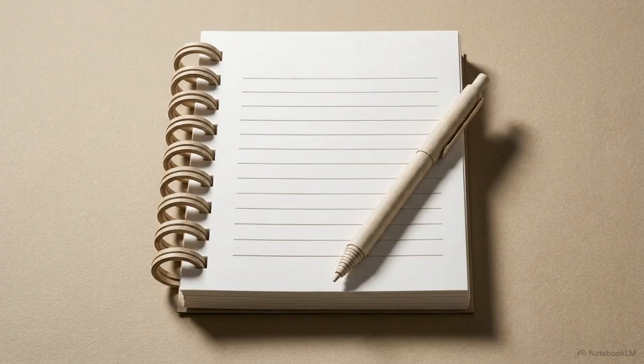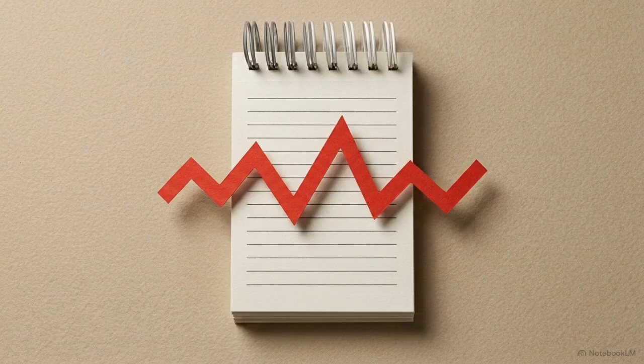Step 1 is programming the strategic pause. This is how you regulate your automatic emotional reactions. On your paper, write down the specific word, tone, or phrase the other person uses that instantly makes you feel defensive. This is your emotional tripwire.